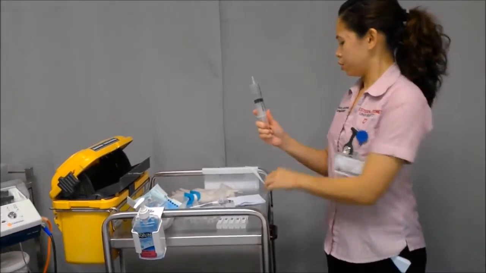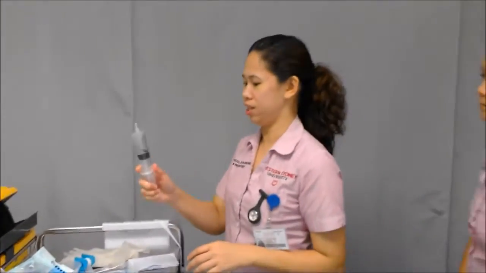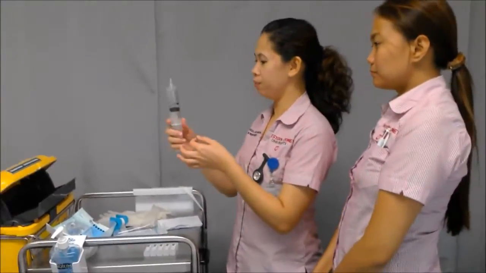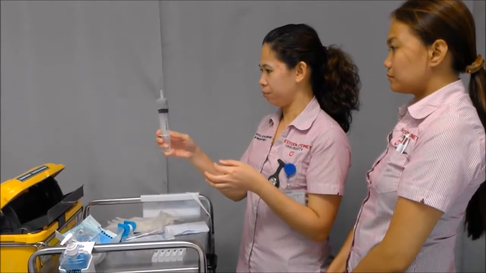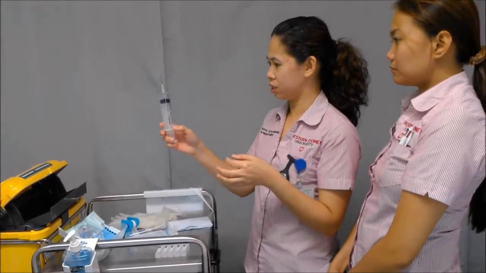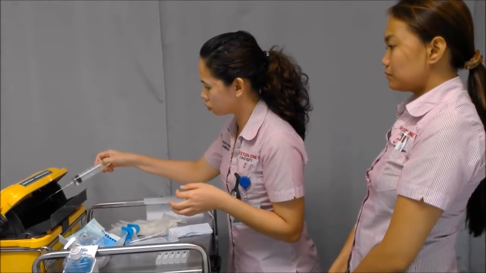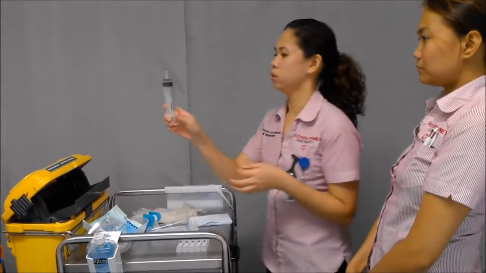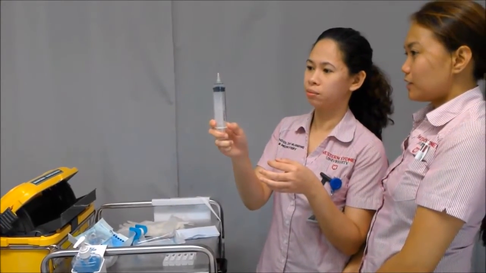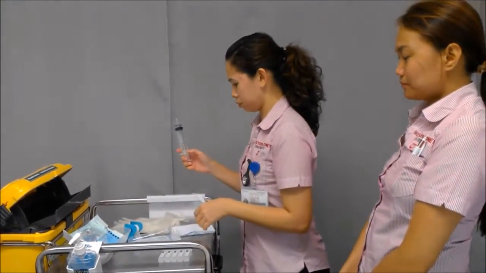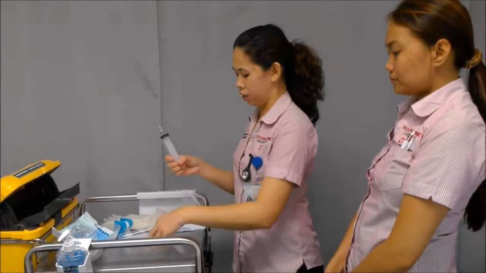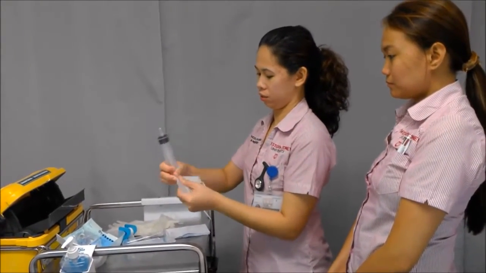Second RN. So as per my computation, we just need 5 mLs. From that, we have to discard 5 mLs as well. So this is 5 mLs. You're happy? Yeah. Okay.